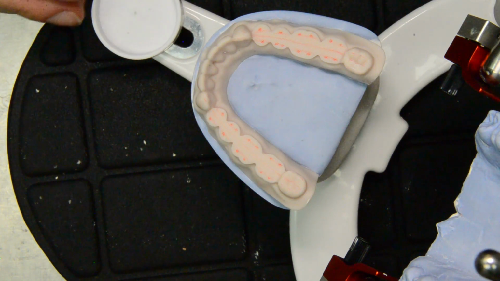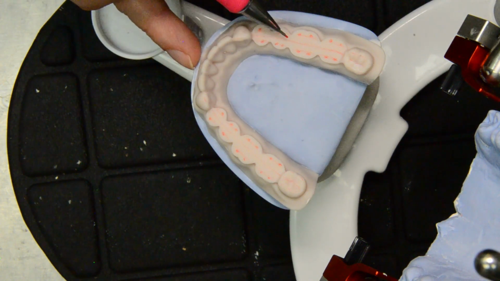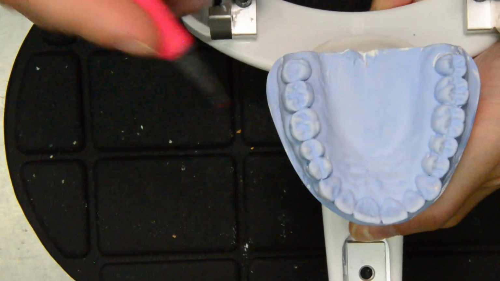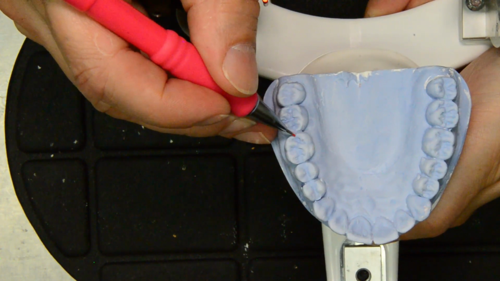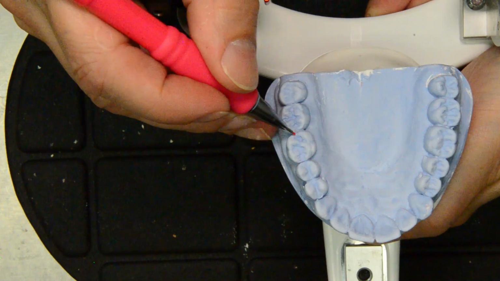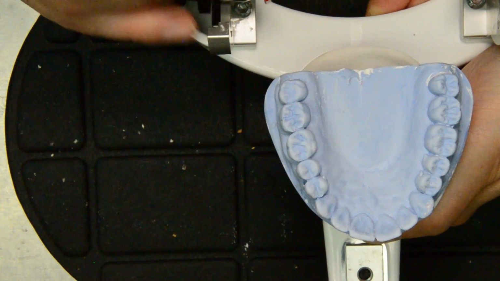Generally, descriptively, it does make sense because on a cusp to marginal ridge occlusion or cusp to embrasure occlusion, one tooth could touch two teeth because they go in between the teeth. So if there's a contact in between here, if it's a tooth to embrasure, then technically that cusp is touching these two teeth.